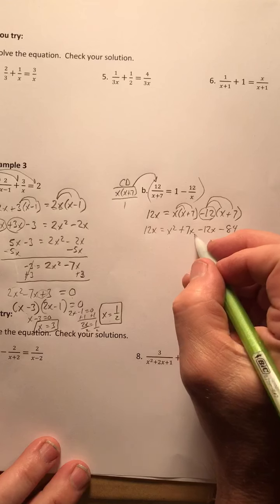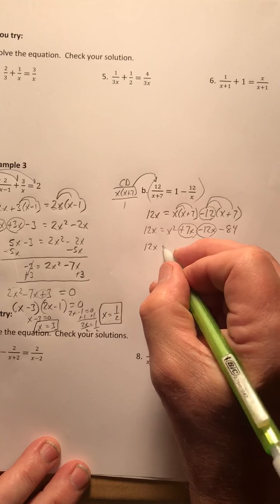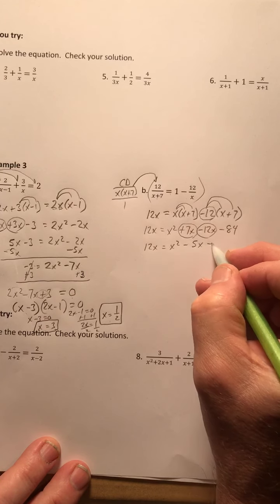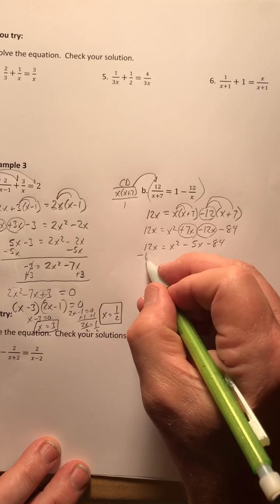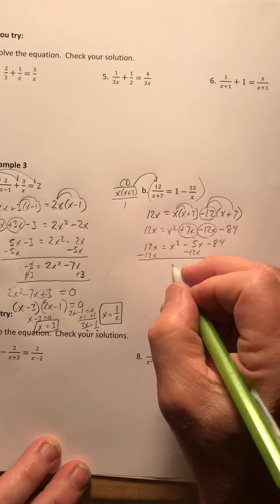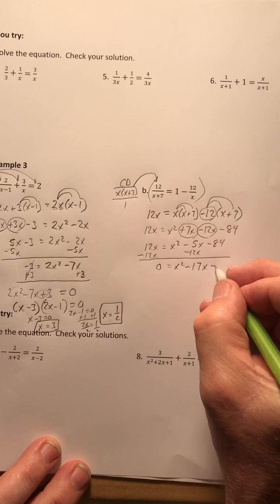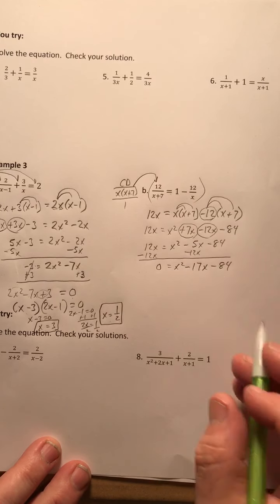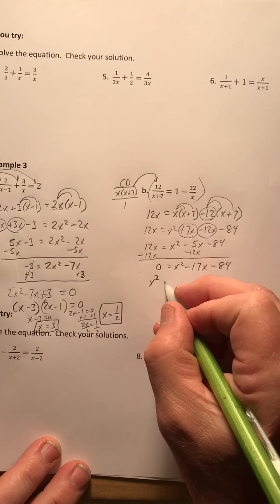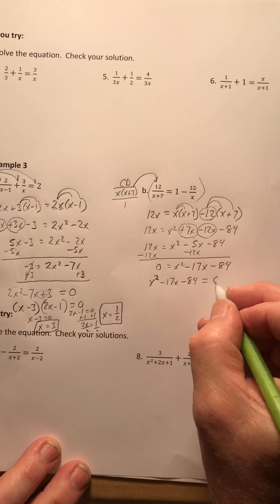All right, so I can combine like terms here. So I got 12x equals x squared minus 5x minus 84, and then subtract 12x, and I got 0 equals x squared minus 17x minus 84. And now I'm going to switch them. So I got x squared minus 17x minus 84 equals 0.